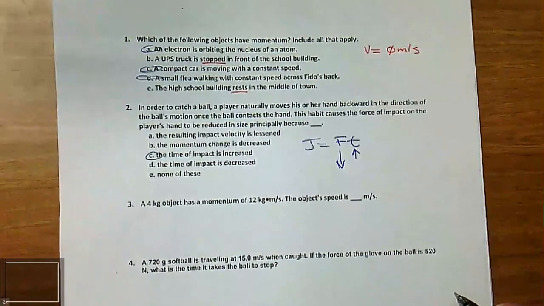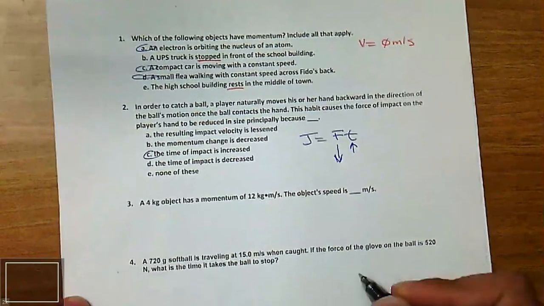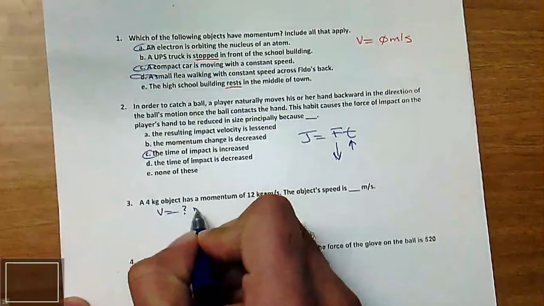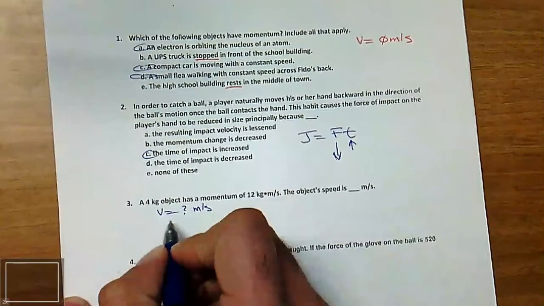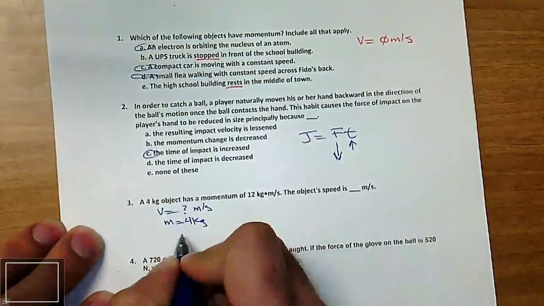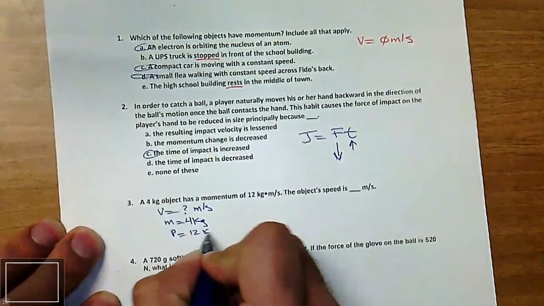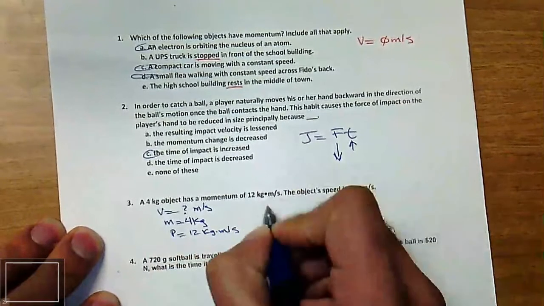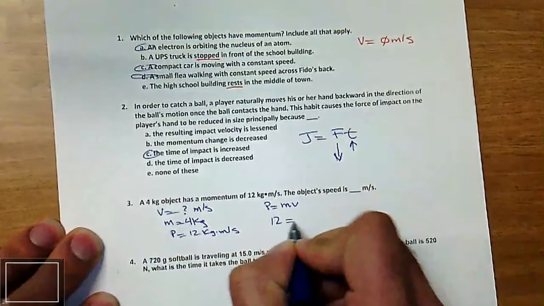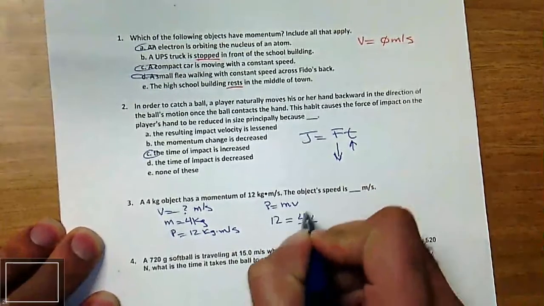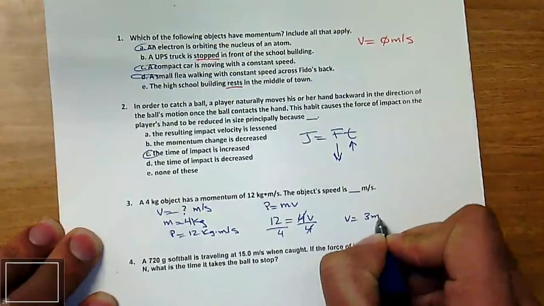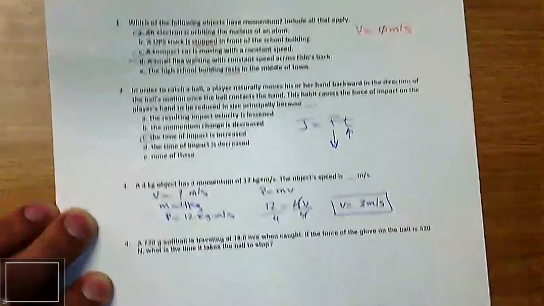Number 3, what's the speed of a 4 kg object with a momentum of 12 kilogram meters per second? So we're looking for velocity equal to question mark in meters per second. We've got a mass of 4 kg, and we have a momentum of 12 kilogram meters per second. So our equation is P is equal to mv. Substitute our values: 12 is equal to 4 times v, divide by 4 on both sides, and we get velocity is equal to 3 meters per second.